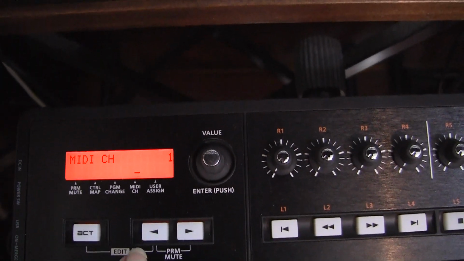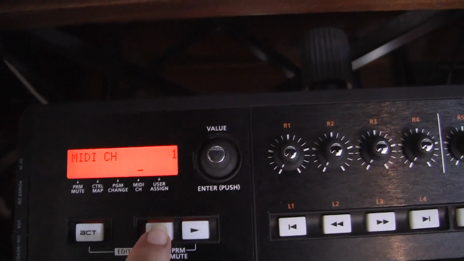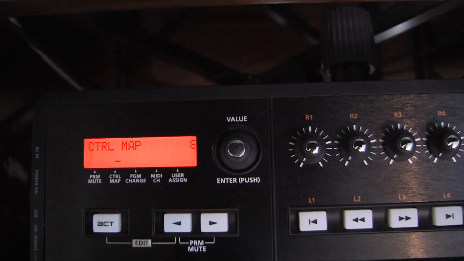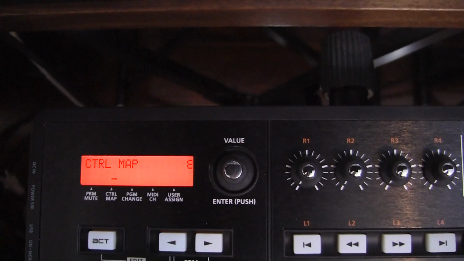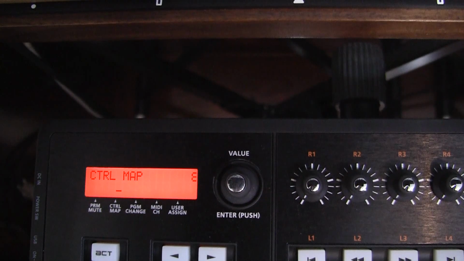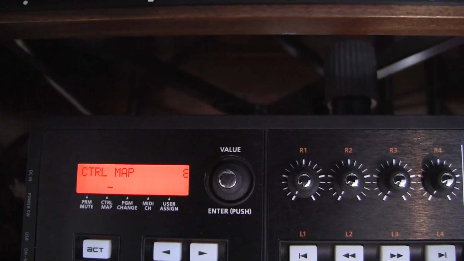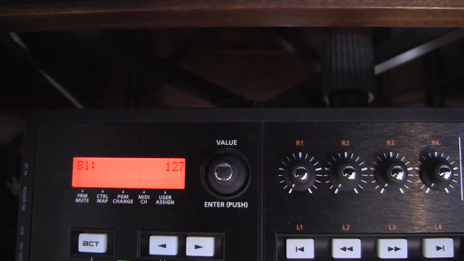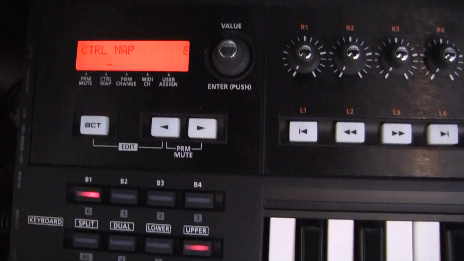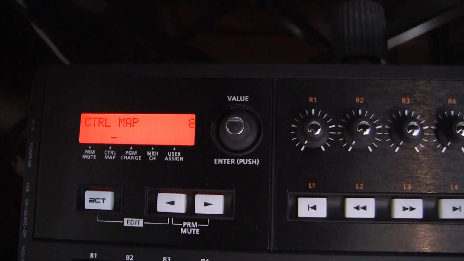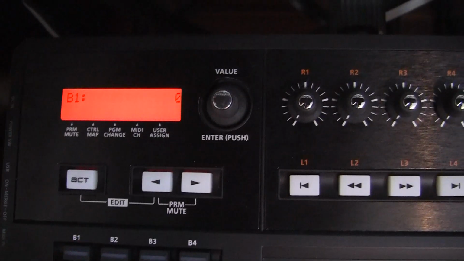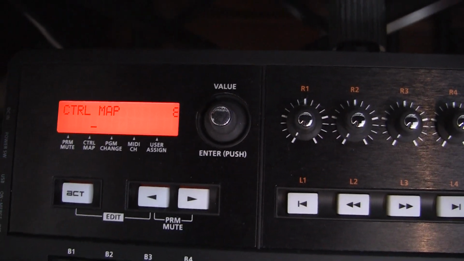Let us take a look. You have to scroll back over here till the underline is on control map. As you can see, the present control map is 8. Now if I press the button, it latches. Notice it's latched because the red light is on the button. It goes back to its normal thing, and when I press it to turn it off, it sends another message of 0.